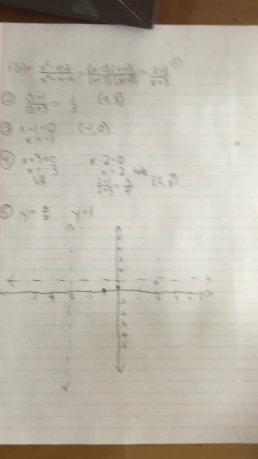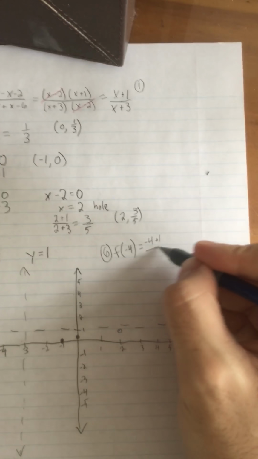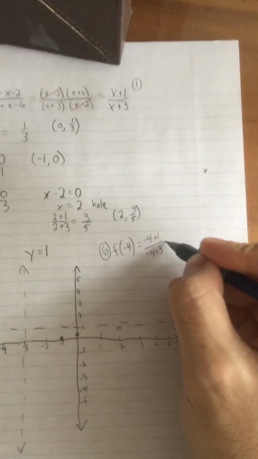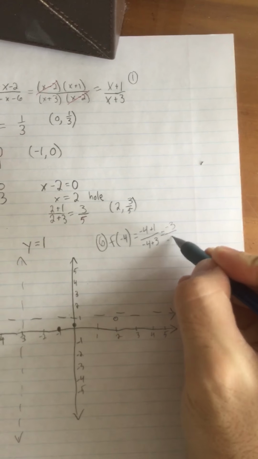So if I actually did that here, all right, this is step 6. If I did f(-4), so that's me plugging -4 in here for x. (-4 + 1) over (-4 + 3). If I do that, I get -3 over -1. -3 divided by -1 is +3. So I have this point here, (-4, 3). So I'm going to put that now on my graph, right about here. Okay. So that's a point on my graph.